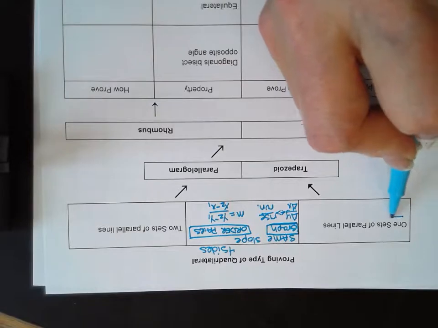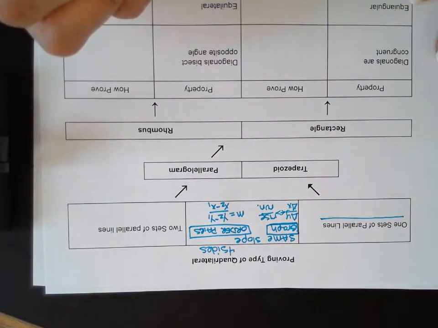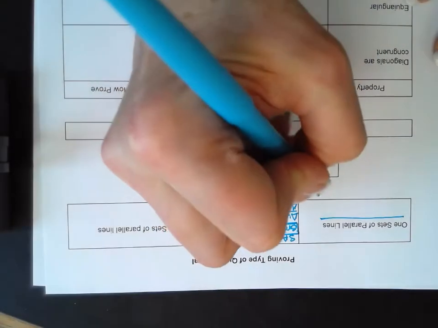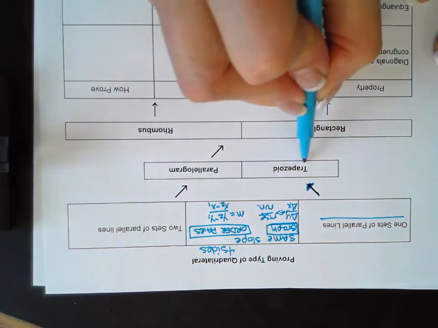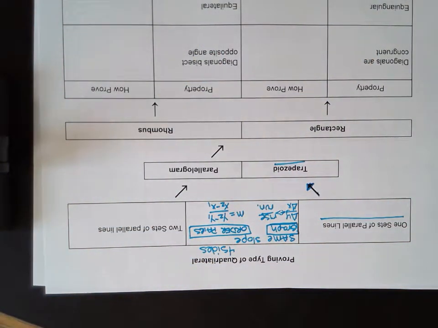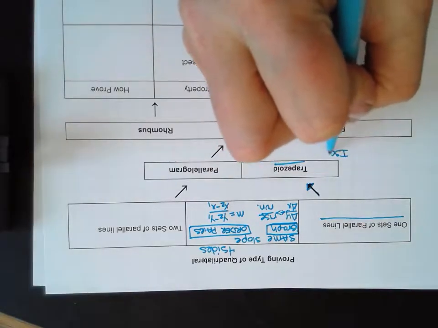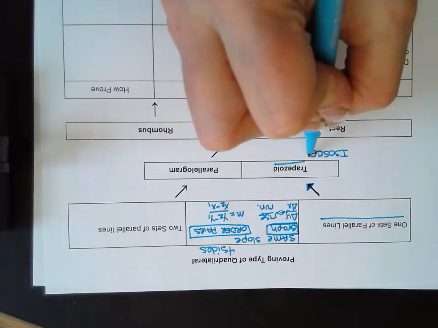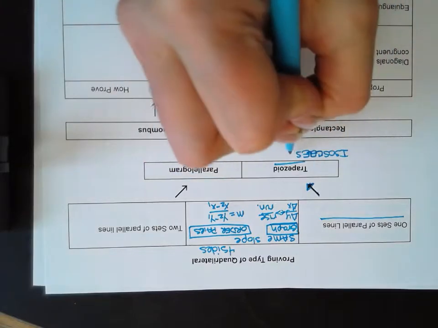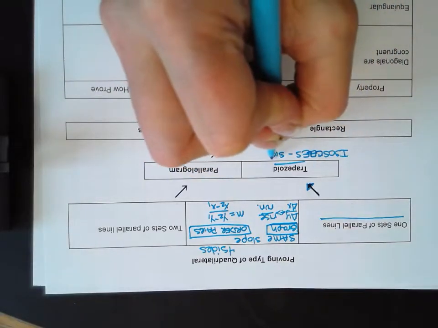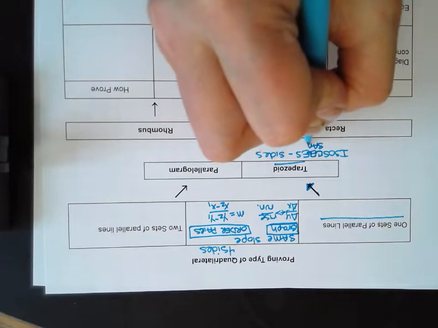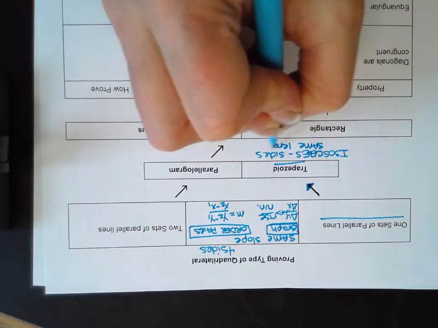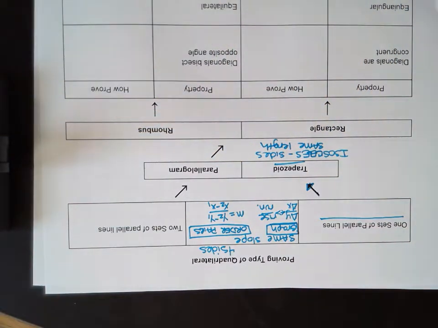If you only have one set of parallel lines, what kind of figure do you have? You have a trapezoid. You can tell if it's an isosceles trapezoid if the non-parallel sides are the same length, but there's nothing else really to do.